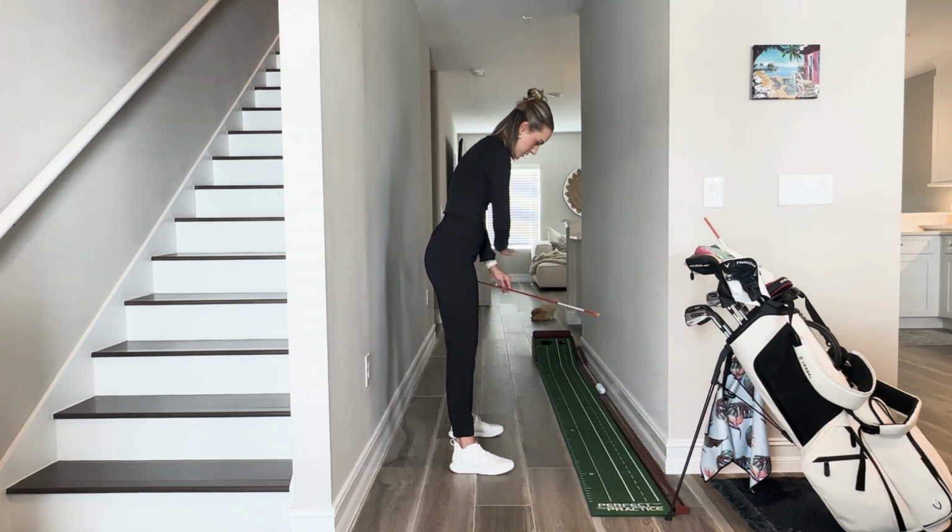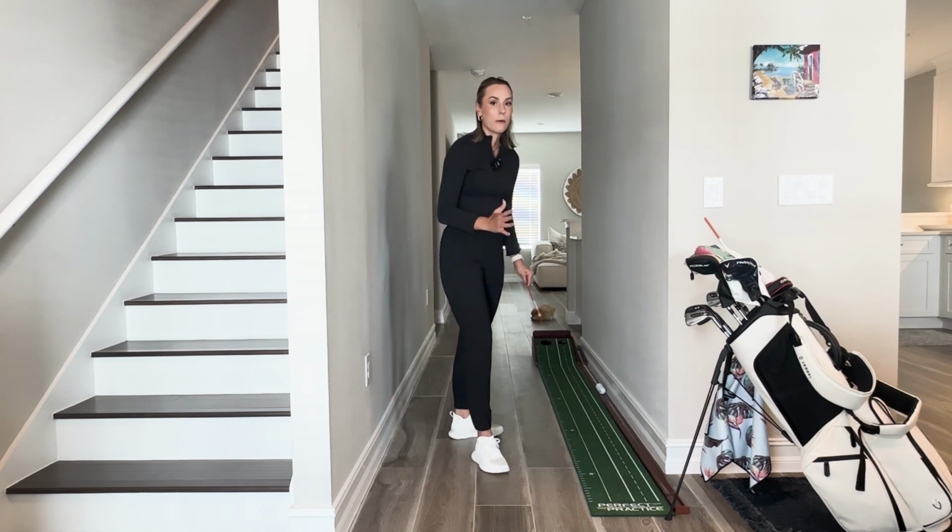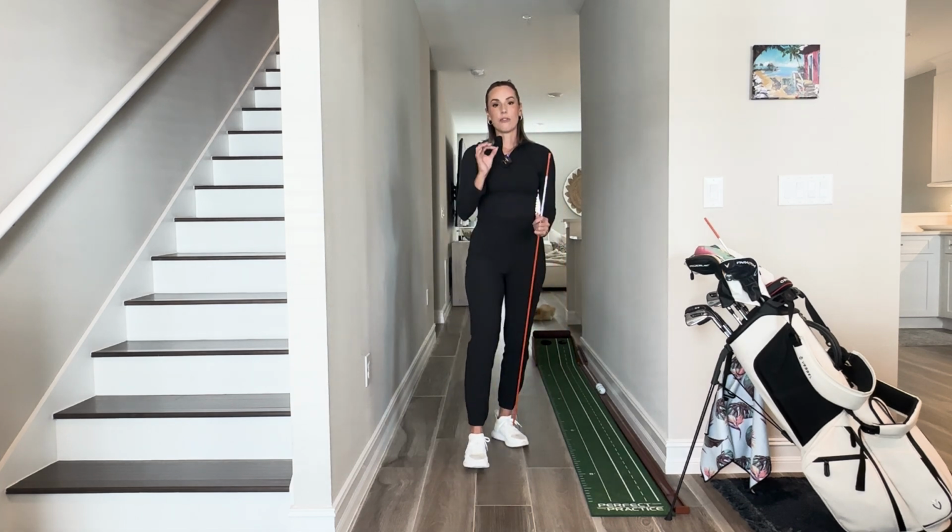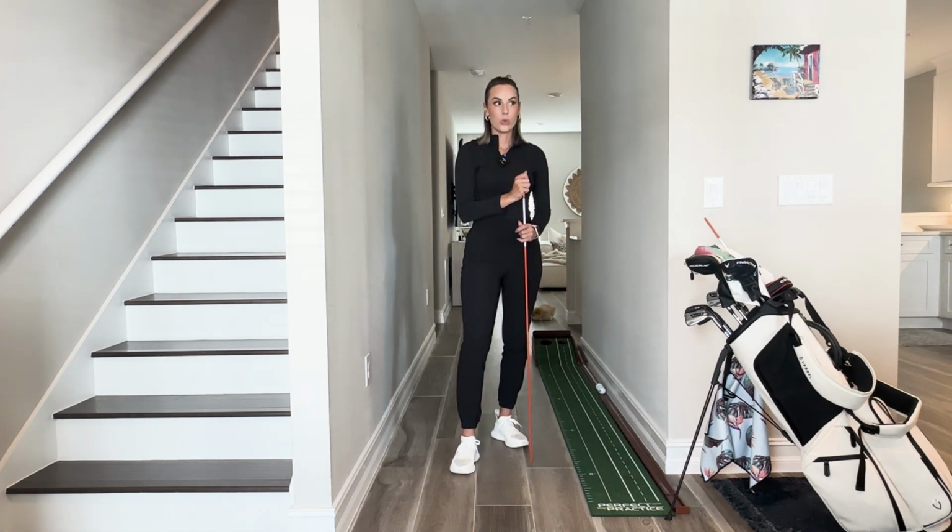Now your club face, when you're coming into the ball, let's say your club face is a -4. That means your face is still pointing left, right? Your face is shut at -4. Your path is -8. So what's the difference there? That's 4, right? So your face is still 4 degrees open to your path.